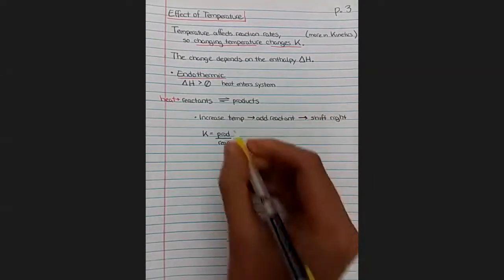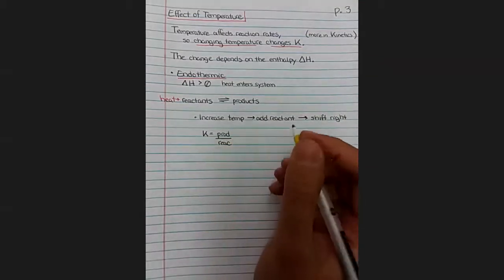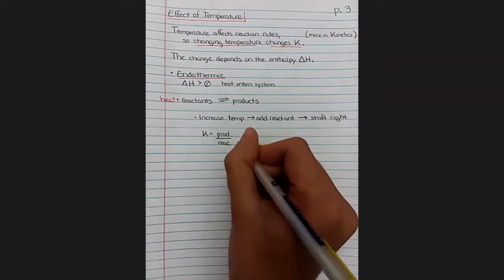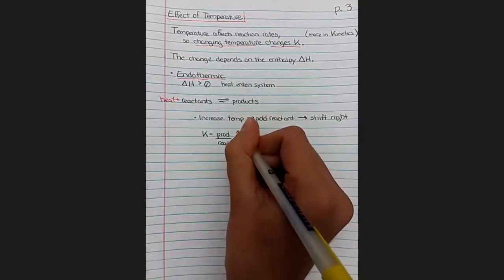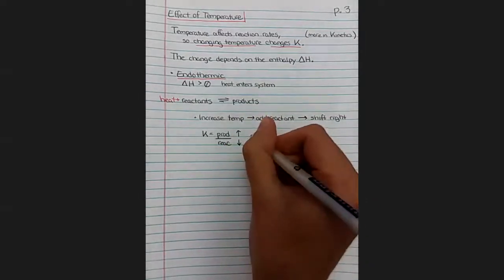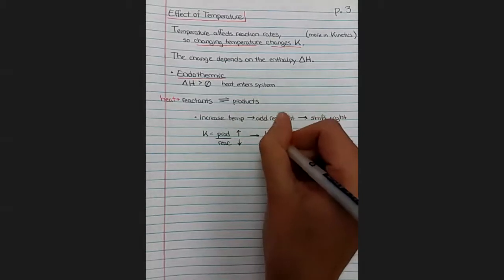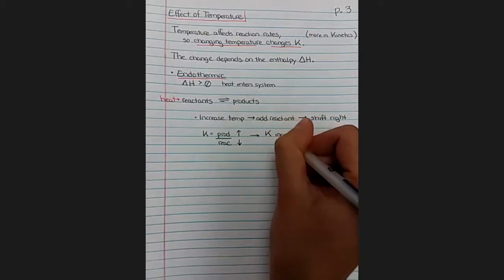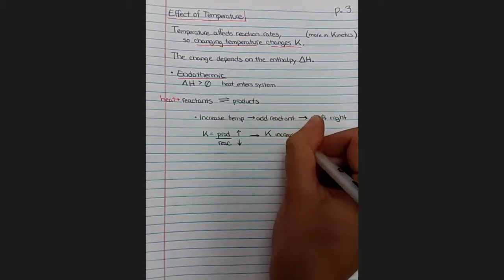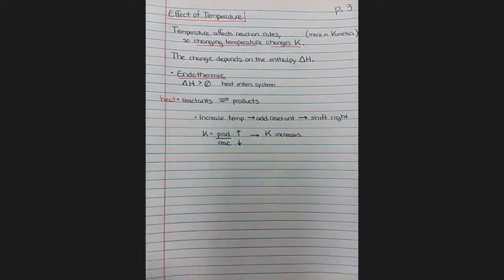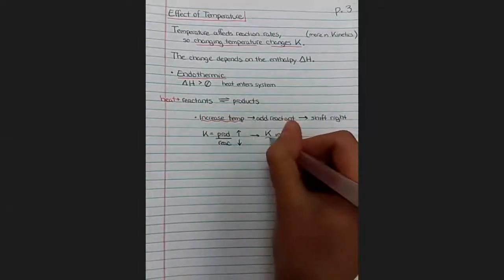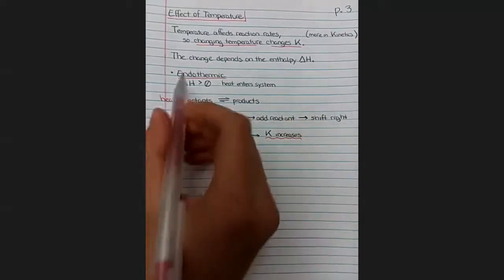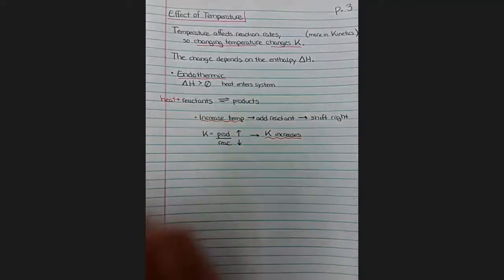It's going to be a shift right. So if we think about how that's going to affect the equilibrium constant, shifting to the right decreases the amount of reactant and it increases the amount of product. And that means our value for K is going to increase. All right, so if we increase the temperature, we increase K for an endothermic reaction.